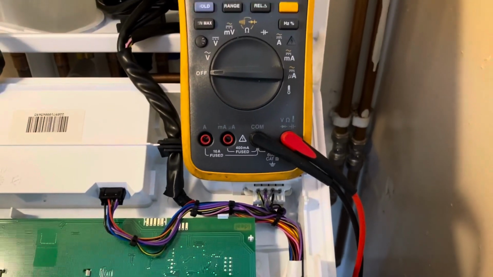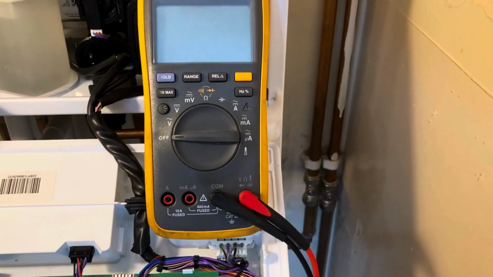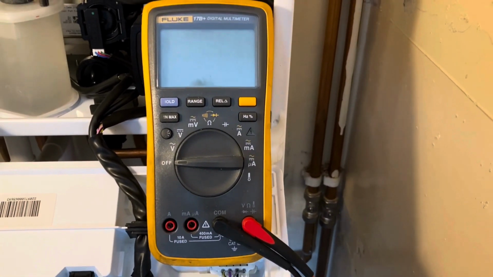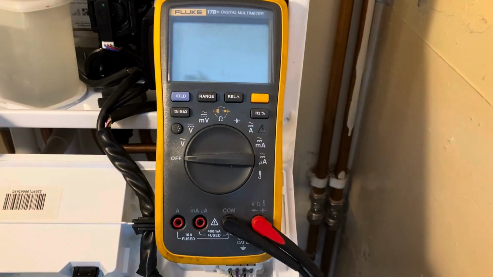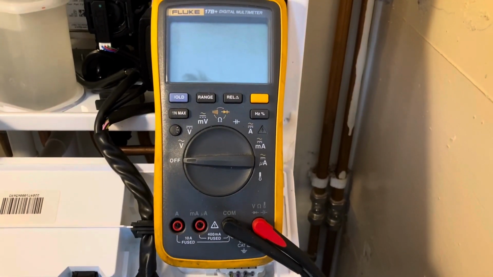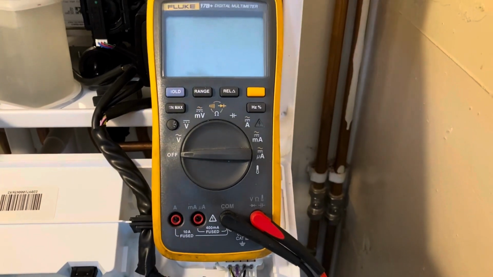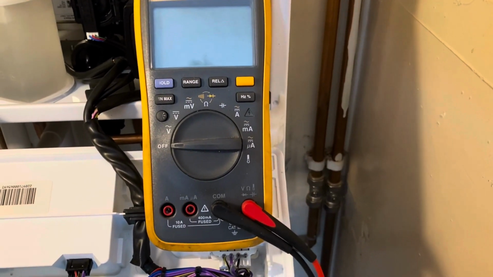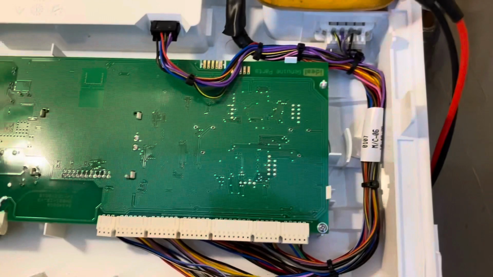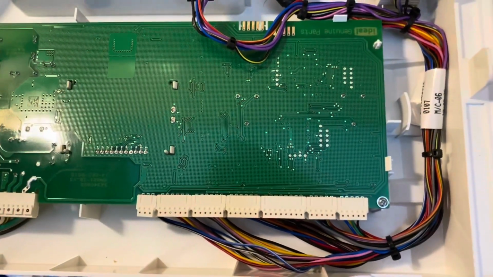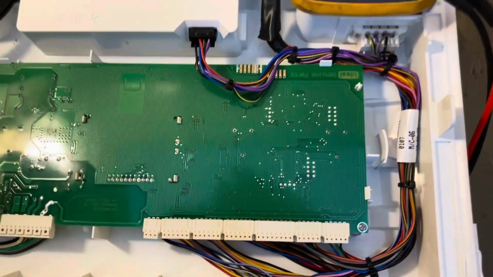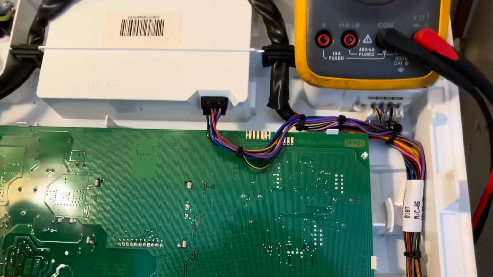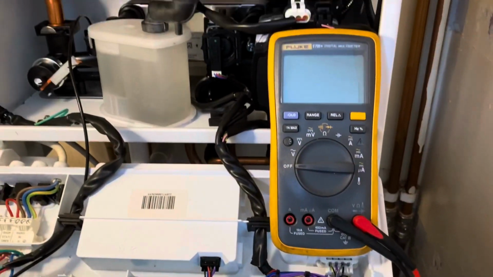Very low voltage it's getting back because the resistance through it is squeezing down the amps that can pass through it, or increasing the current that can pass through it, and therefore the voltage will go up or down, and the circuit board will calculate by what voltage is passing through it what temperature the boiler is running at.